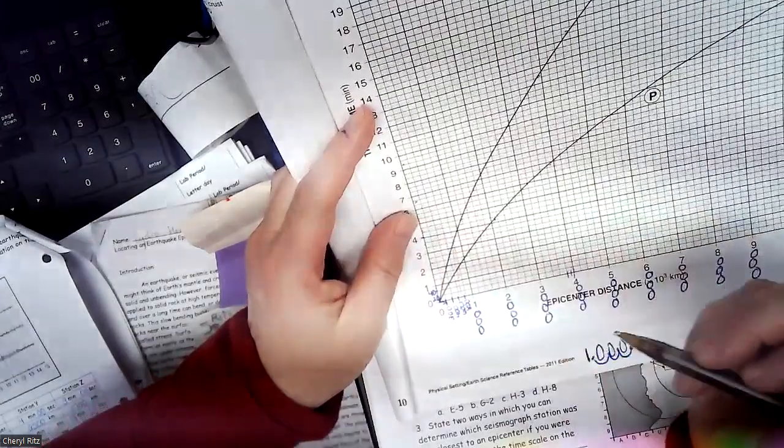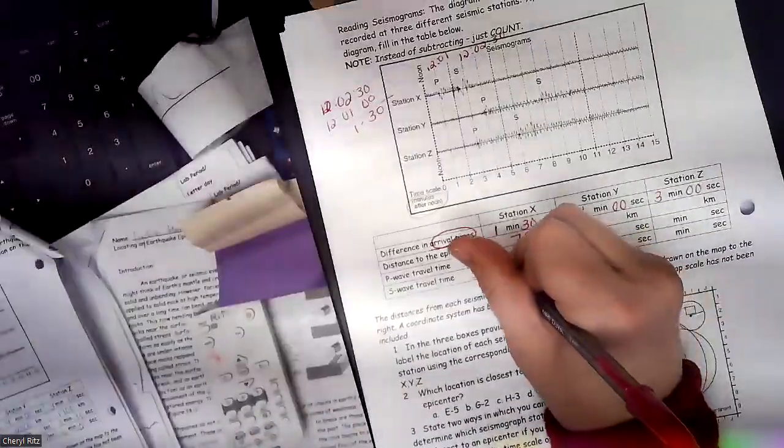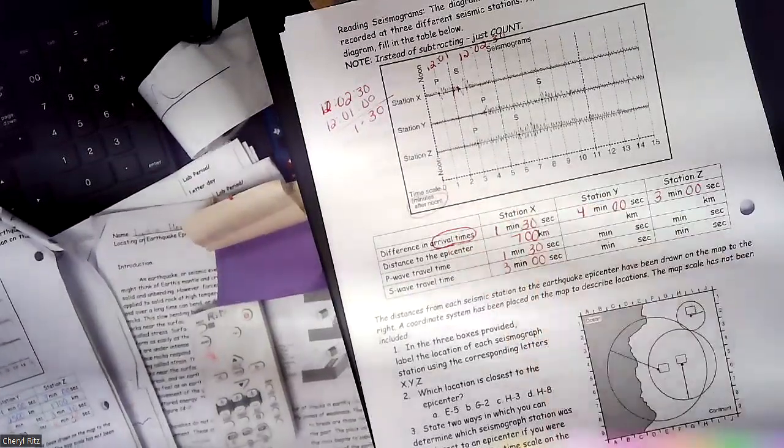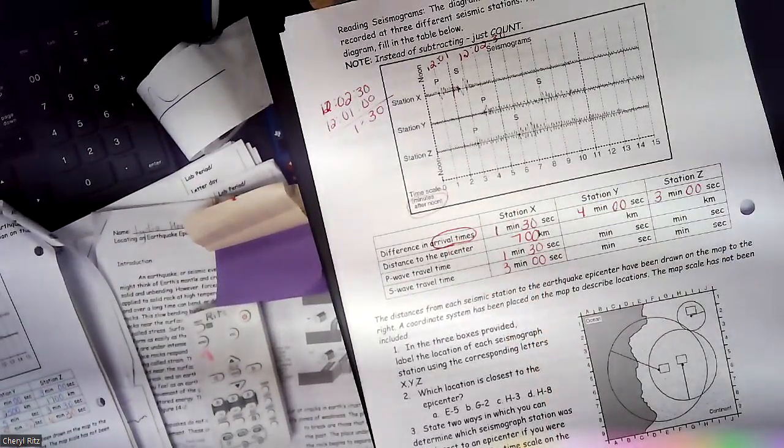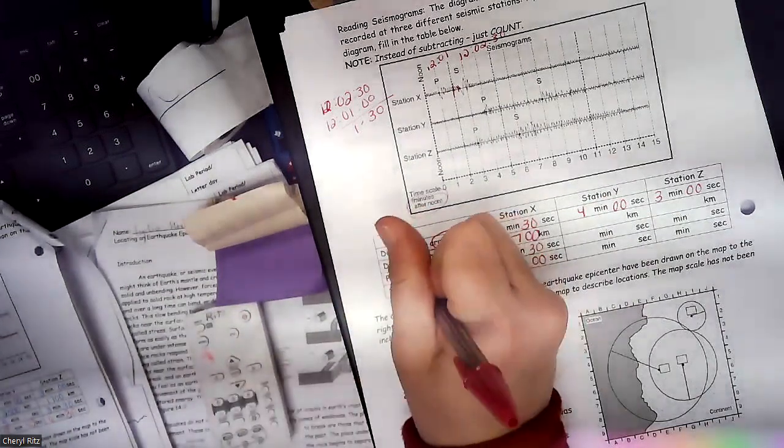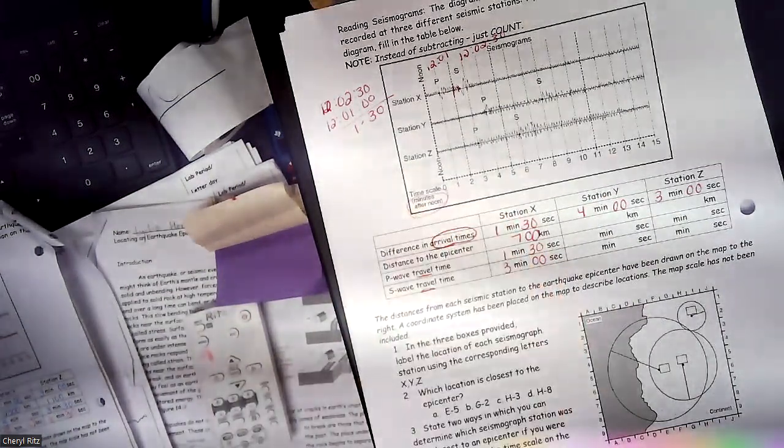No, I did get 3 minutes. Oh, you did? Good. No, I just did it wrong. I thought we were writing the time for the arrival time down there. No, travel. So that's what I did wrong.